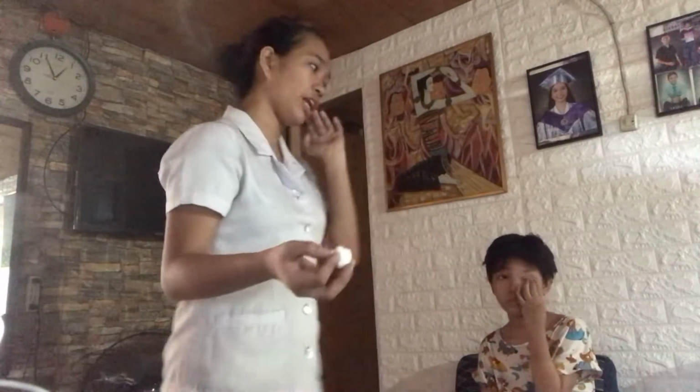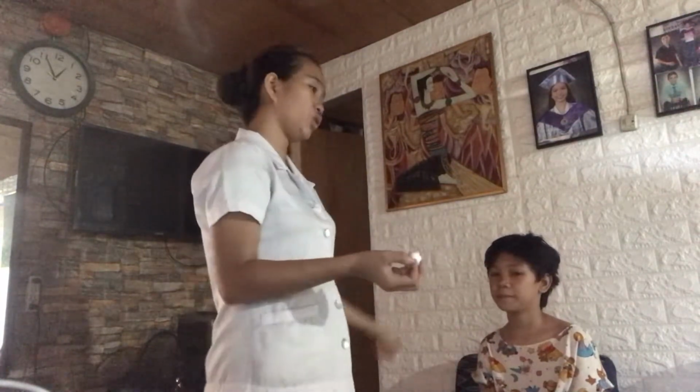This is the wisp of cotton that I have here, and I will be performing the corneal reflex now on my patient. So next is the other one.